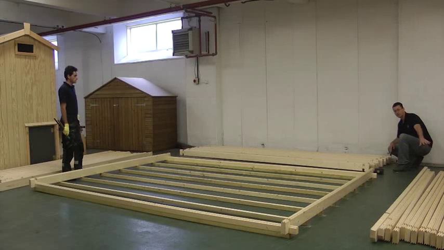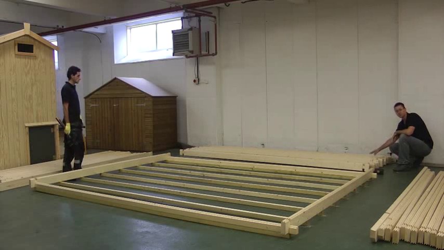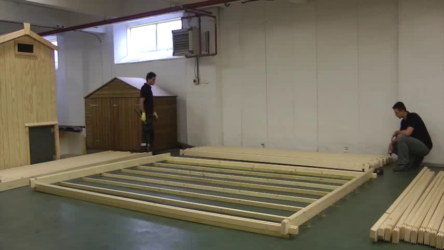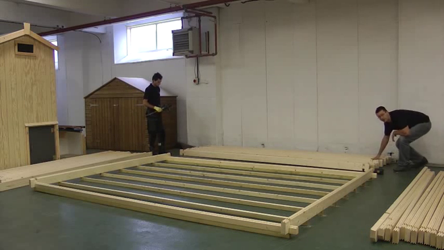It's similar with the 3-metre walls as well, but the 4-metre wall, with it being a longer wall, these are the ones which are going to try to twist that much more, perhaps. So we'll get on with building it now.